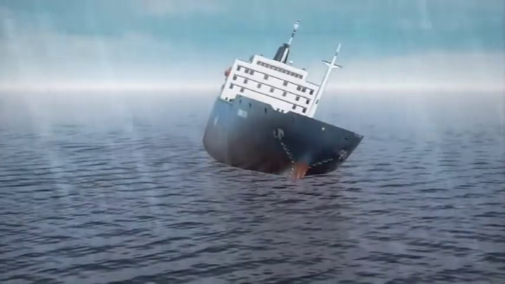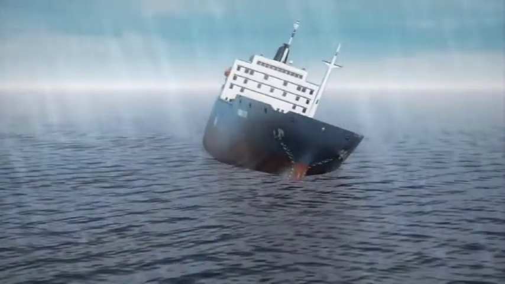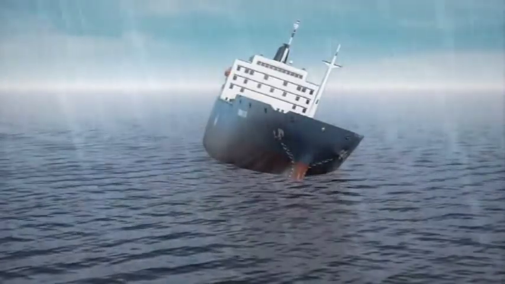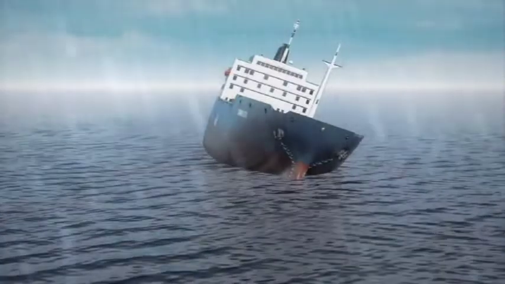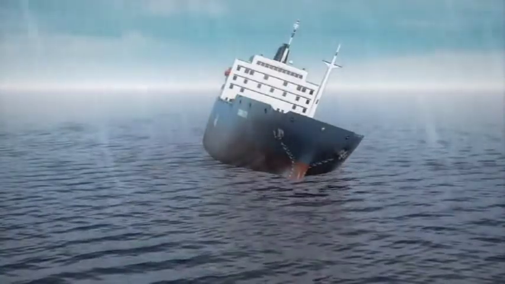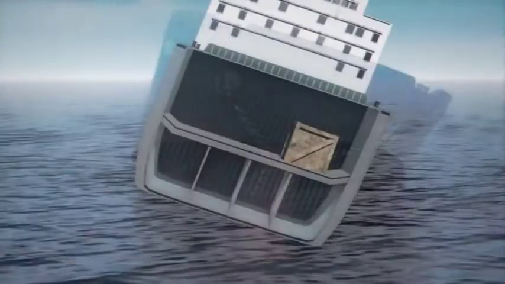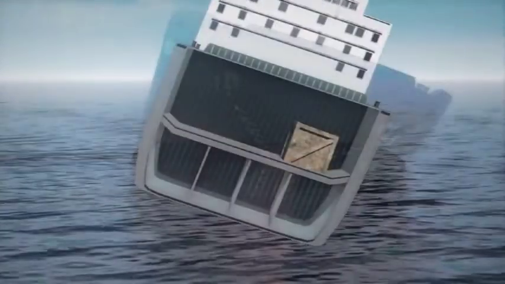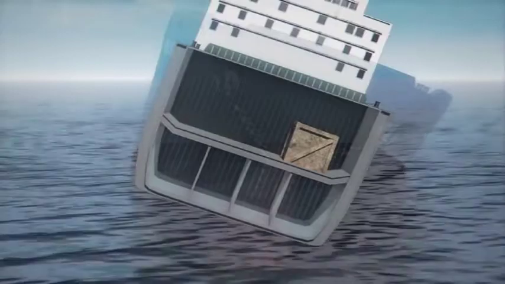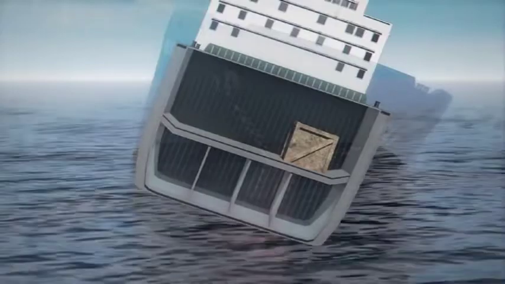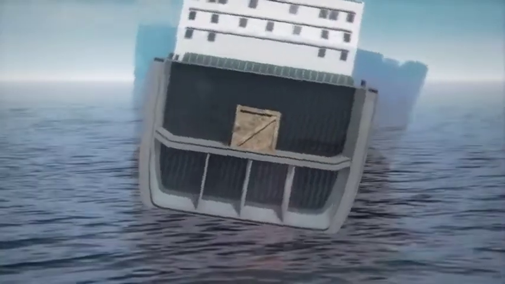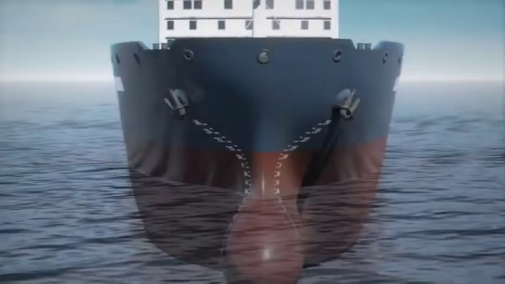Unlike heel, a vessel is said to list if it is resting in the water at an angle without an outside influence. Normally, this is due to what is called an asymmetrical load, an uneven load that causes a vessel's center of gravity to move off of the center line. A list should be quickly and easily corrected.